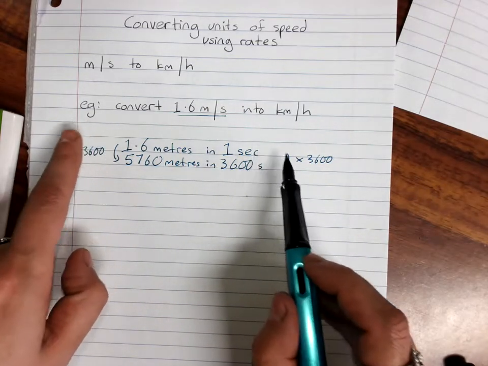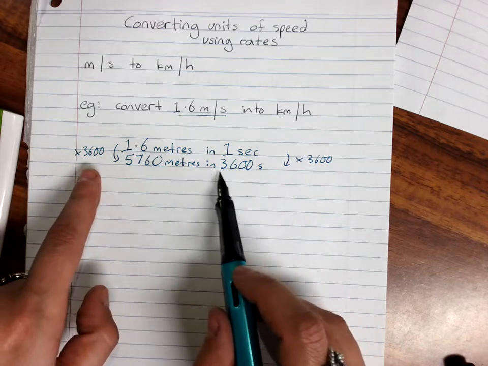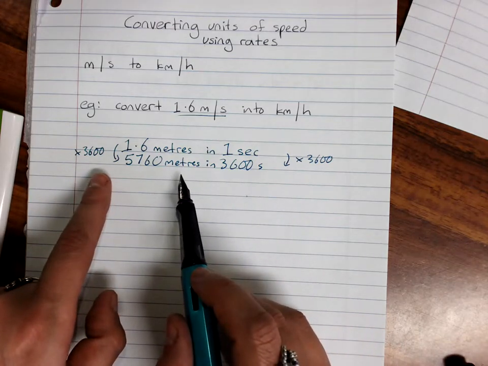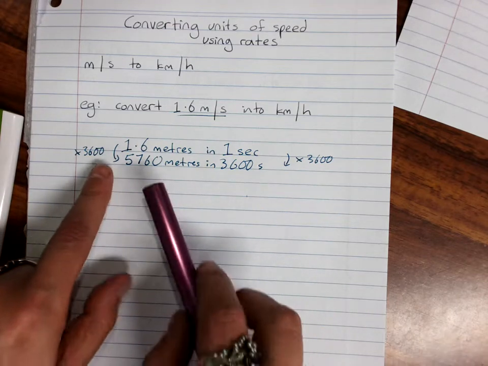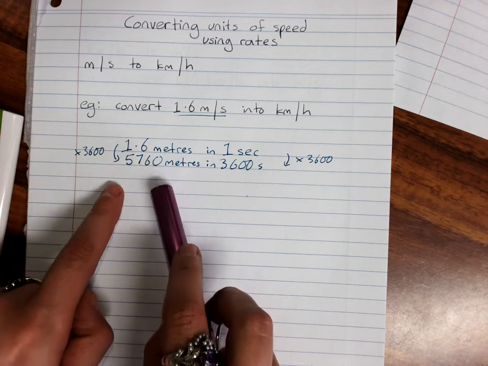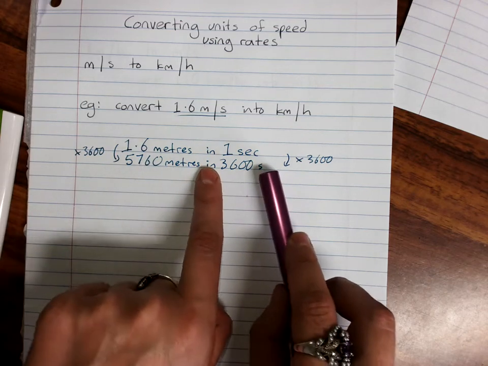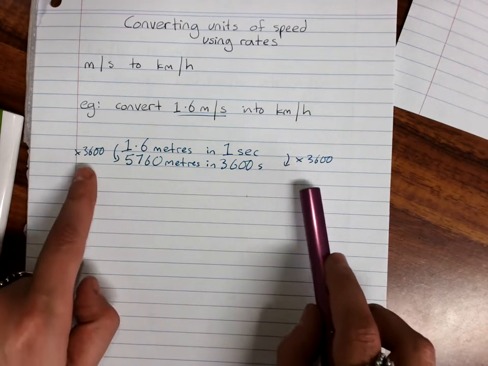So we've done the change to change this into meters in lots of seconds, and now we're going to separately convert the meters into kilometers and the seconds into hours. So this isn't the same thing on each side.